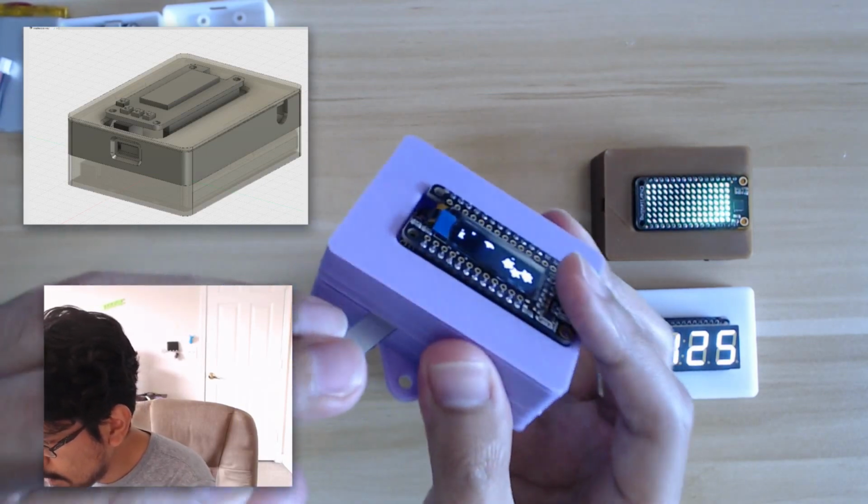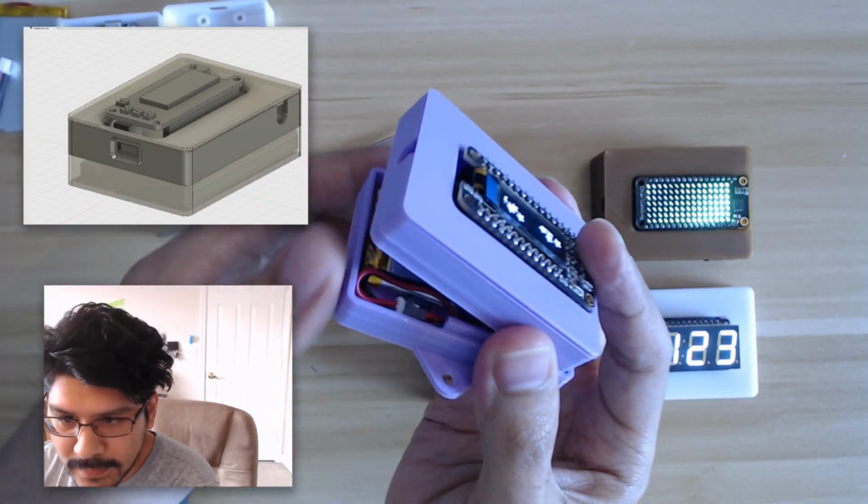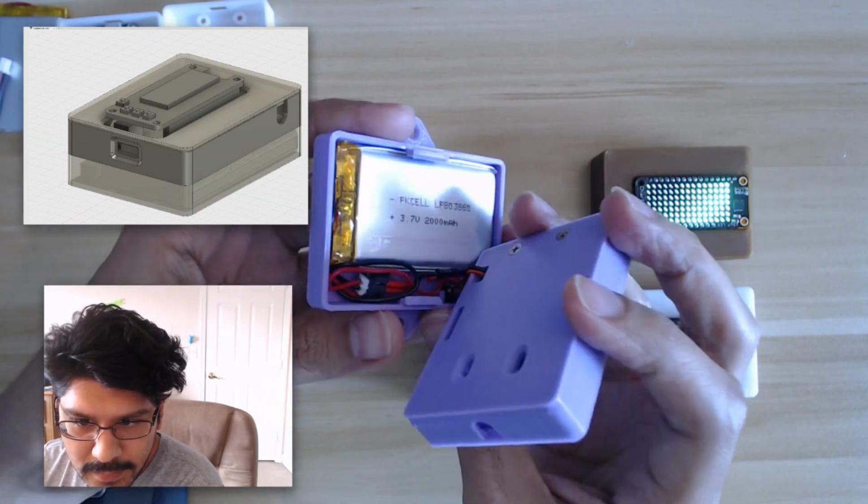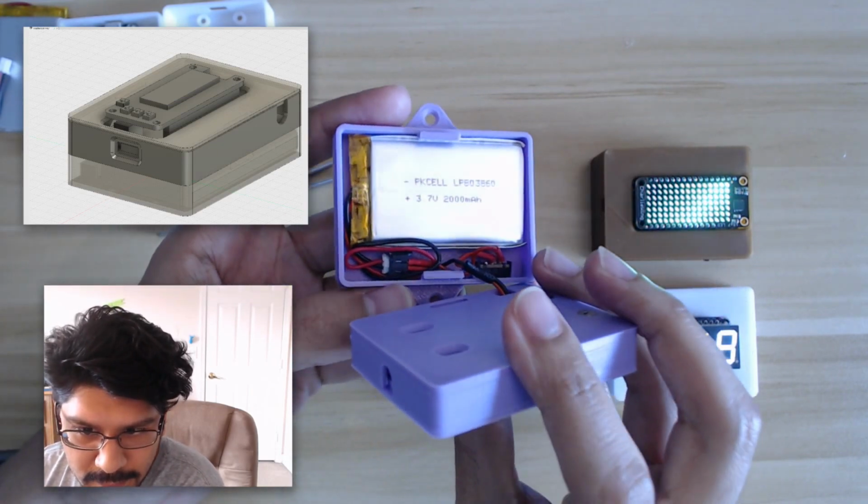That means it came off. And then just do the same for that side. So let's go look inside here. Inside this compartment is, of course, the battery.